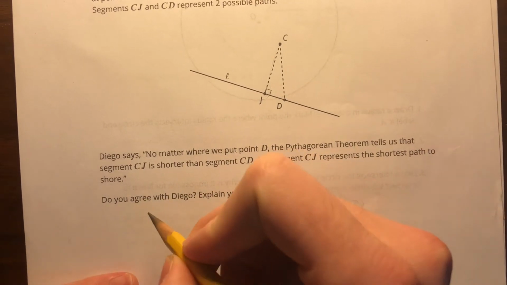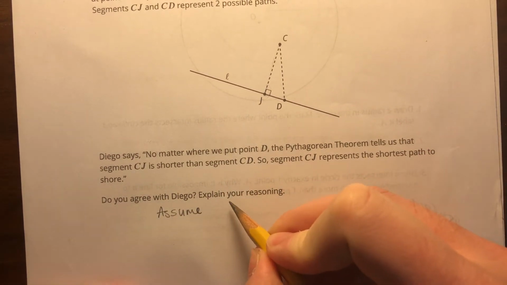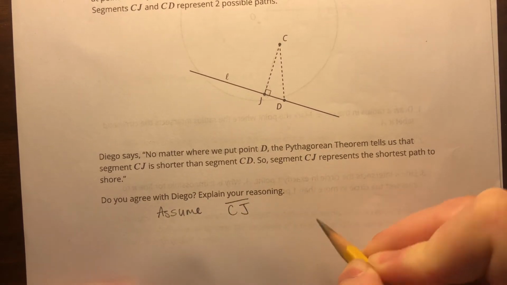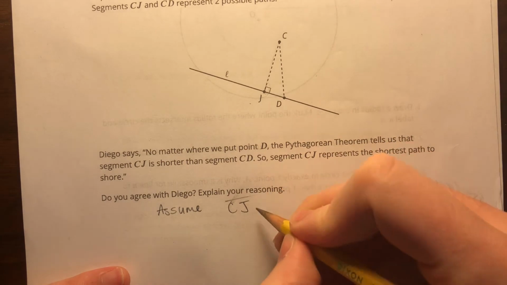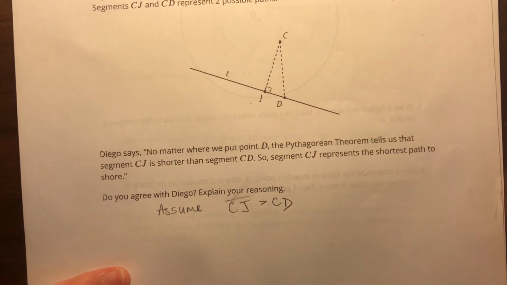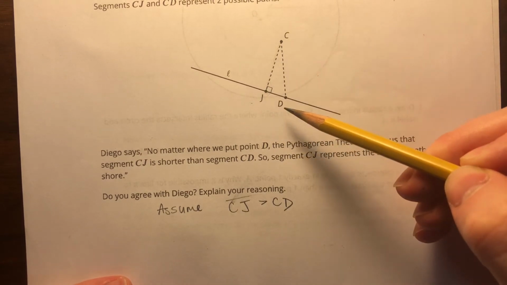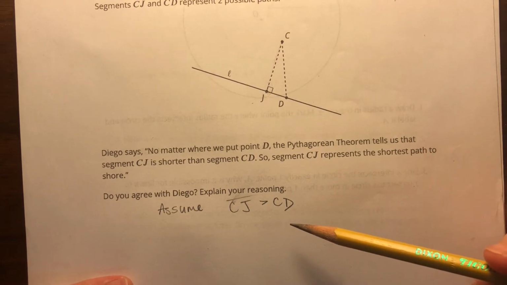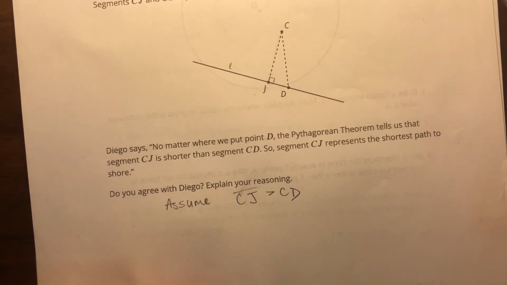So I'm going to assume that CJ, or I should really say the measure of CJ, is greater than CD. Because we want to prove that CJ is shorter than CD, I'm going to assume the opposite is true. And then based on this initial assumption, if something down the line doesn't add up, I know that my original assumption there's no way it can be true. I'm trying to find a contradiction here.